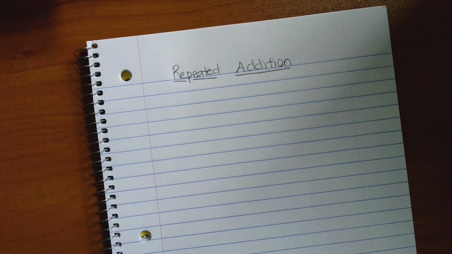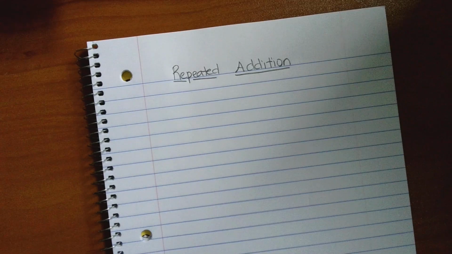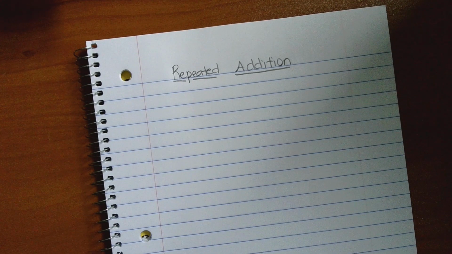Okay, so what is repeated addition? It's exactly as it says. It's addition that's being repeated. So this is when we're adding the same numbers over and over and over again. It is also a different strategy when you're multiplying. If you're not comfortable multiplying yet, or if you're just learning how to multiply, repeated addition is a good way to learn and for you to actually use as a refresher or a check to see if you've multiplied correctly.